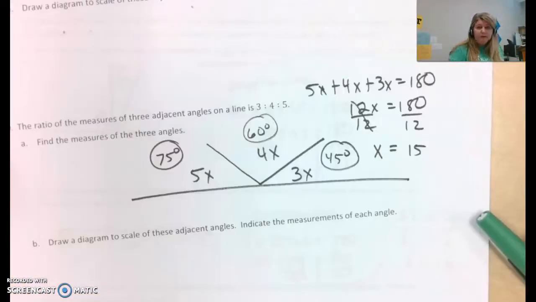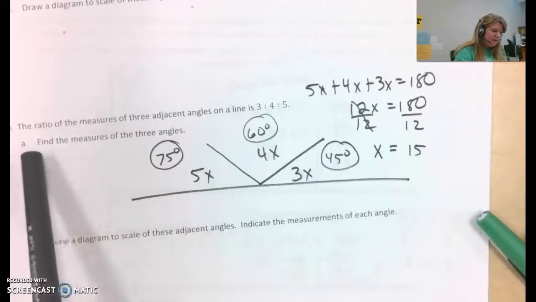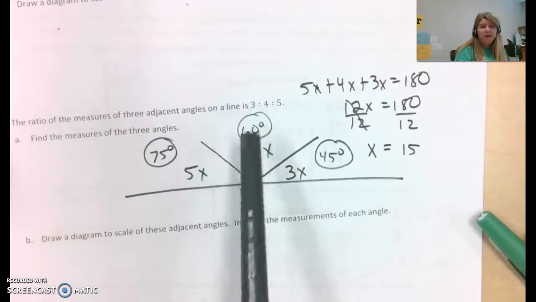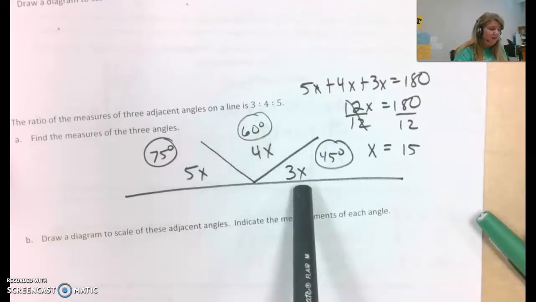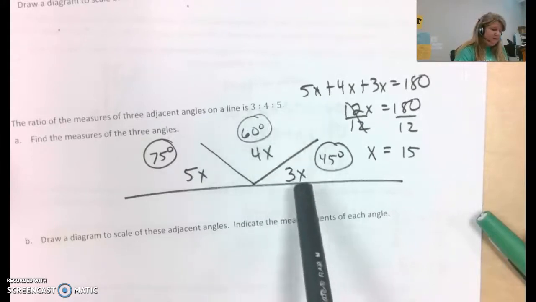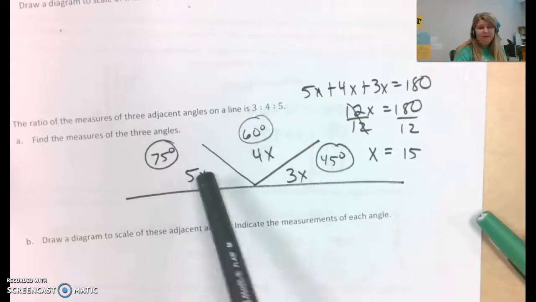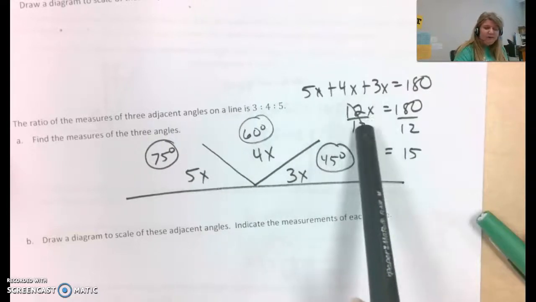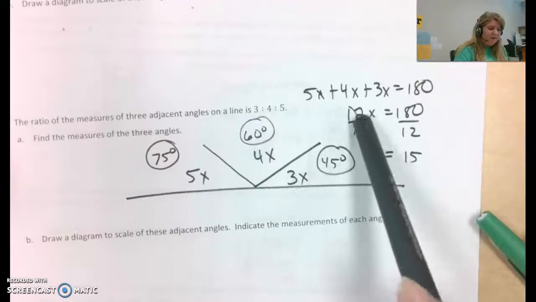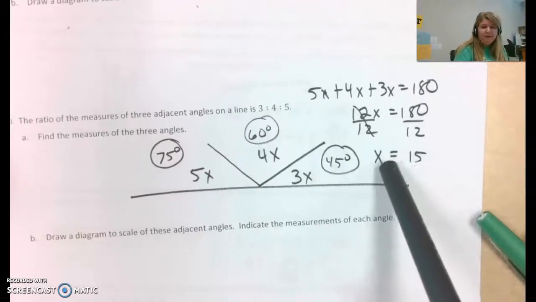Okay, we're getting close to the 15-minute mark, so I decided to just go ahead and work this one out. We have 3 adjacent angles on a line. That means that they're next to each other and they're on a line. And they have a ratio of 3, 4 to 5. So 3x, 4x, and 5x. And I added those and got 12x is equal to 180 because it's a line. Then I divided each side by 12. X is 15.